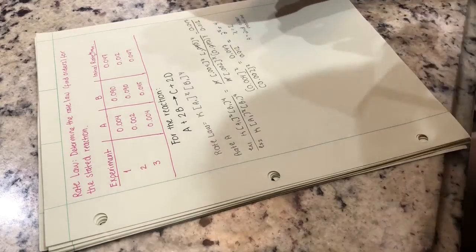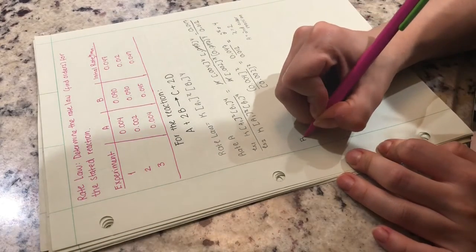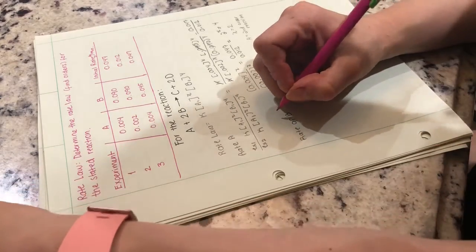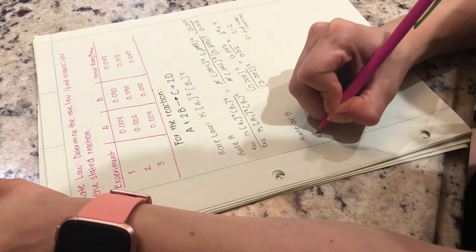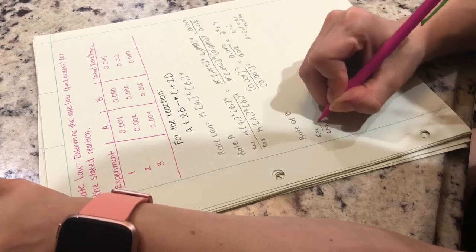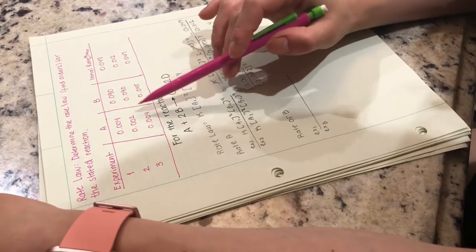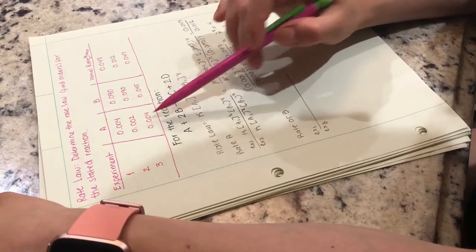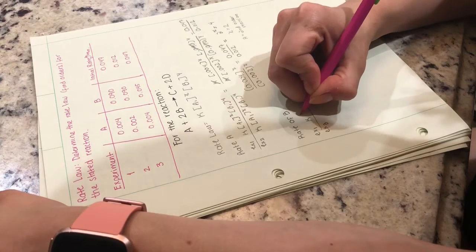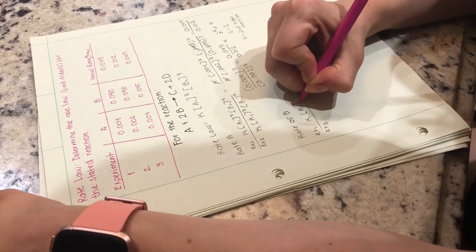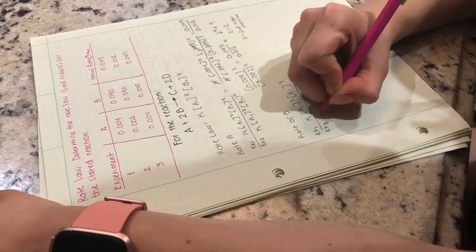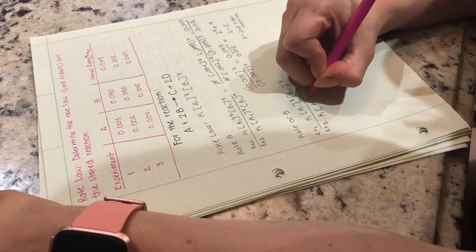We're going to do the same to solve for the order of B. But this time we're going to use experiment 1 and experiment 3. We use that because they have the 0.004 in common, and therefore something is going to be able to cancel out. Then we repeat the process. I like writing everything down so I won't get confused.